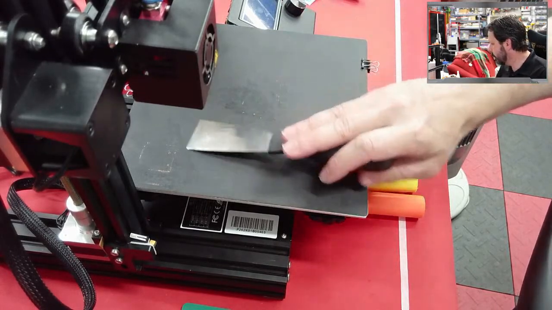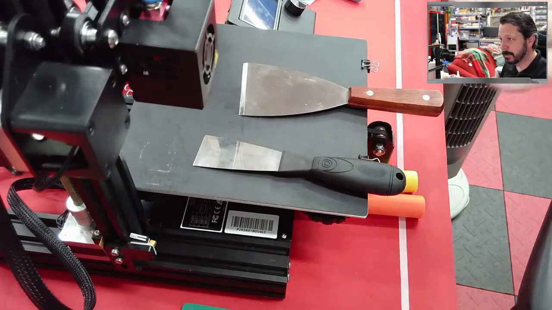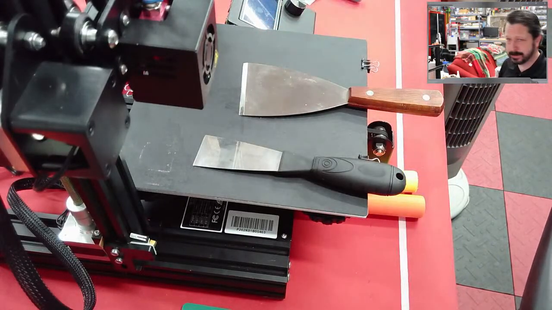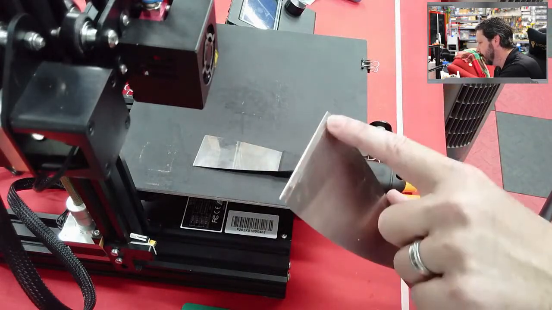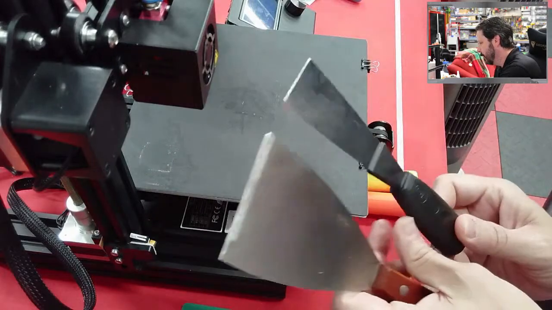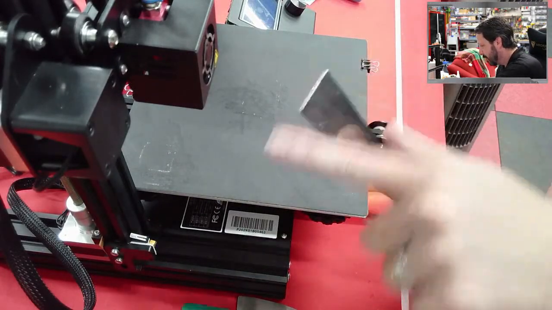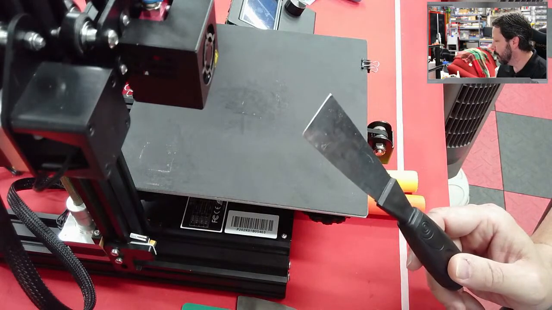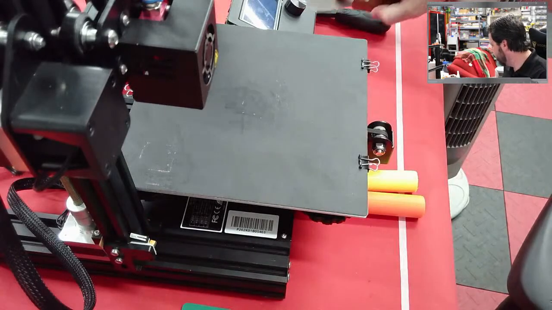You get this one in the box. I have this one, the difference being this one's wider, which is not the main point. The main point is that it has a much, much sharper edge than what you get here. If you have a file, you could sharpen this up and get under there a little bit better. That will help.